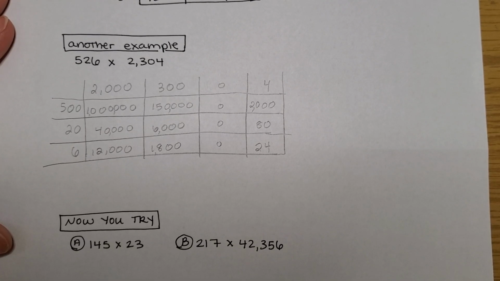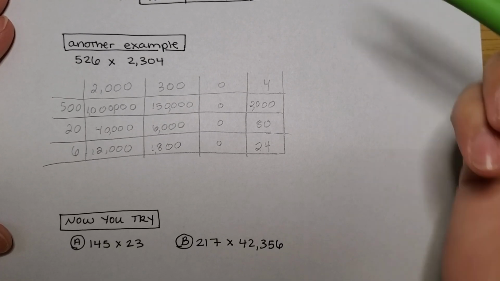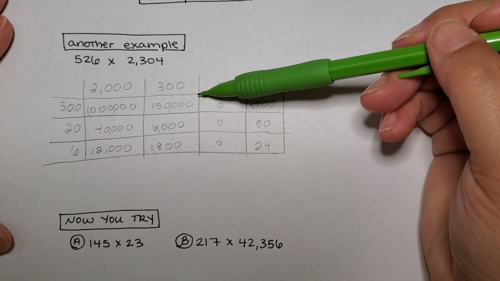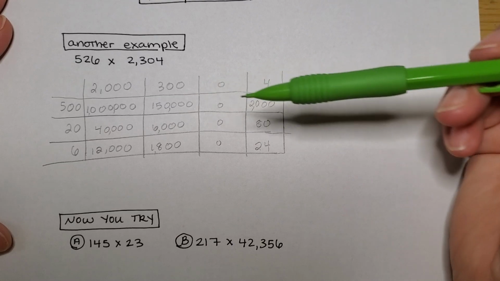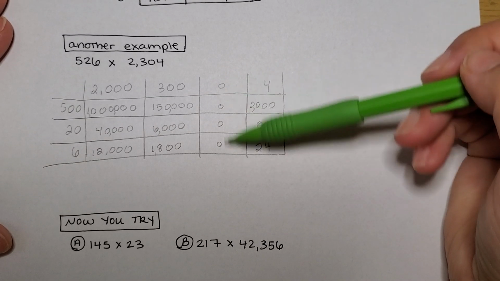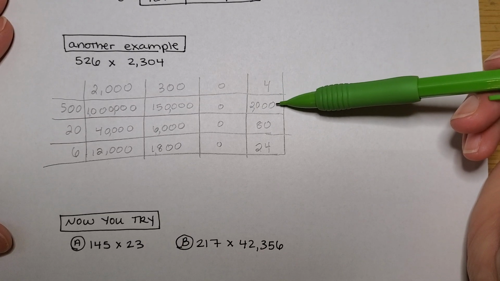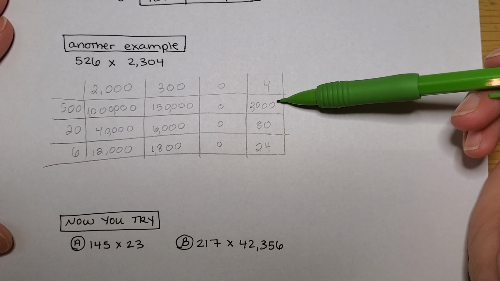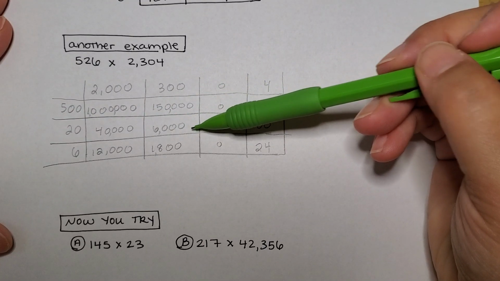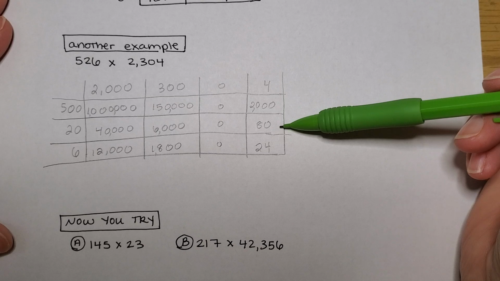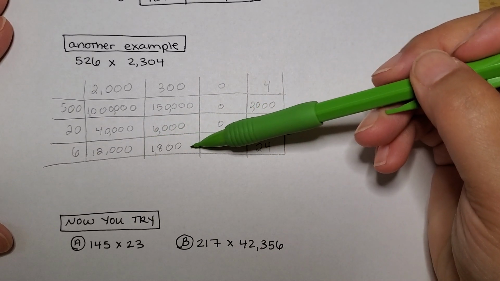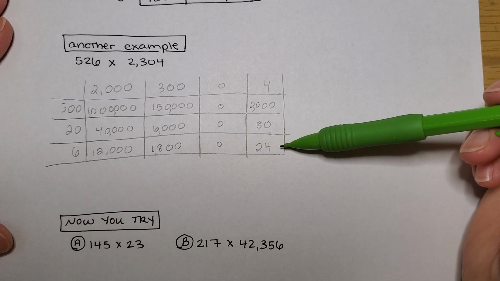Okay, so let's see how we did. So I've got 1 million in that first box, 150,000 in the next, 0 in the next, because remember, anything times 0 is always 0. And then 2,000 in this last one. 40,000 here, 6,000, 0, 80, and then 12,000, 1,800, 0, and 24.